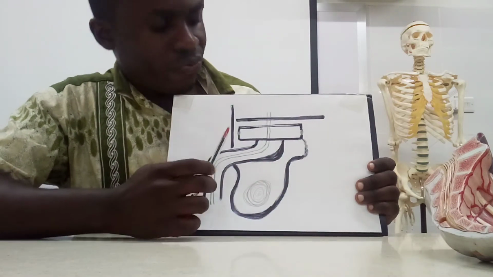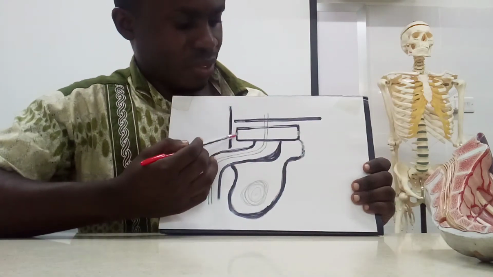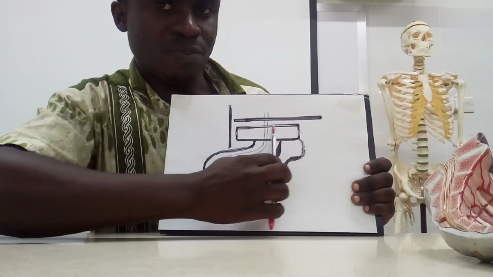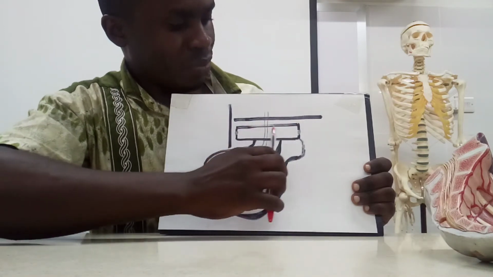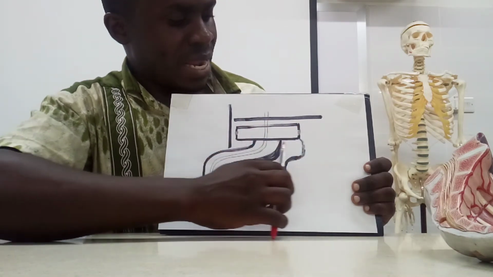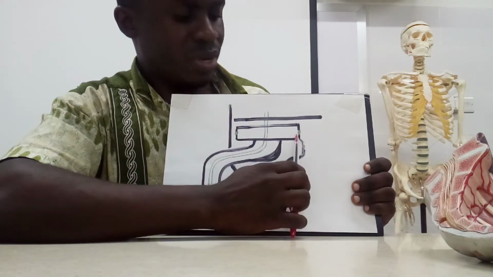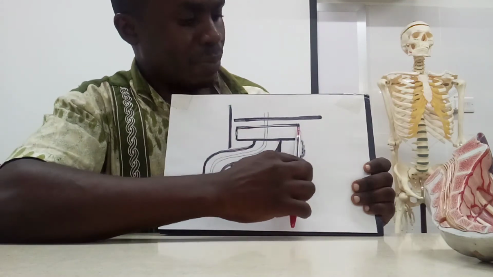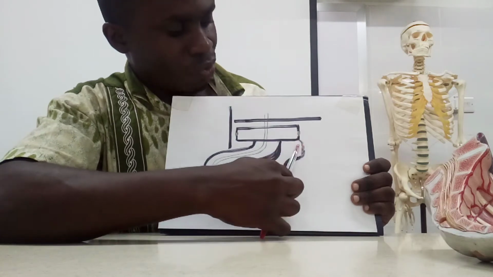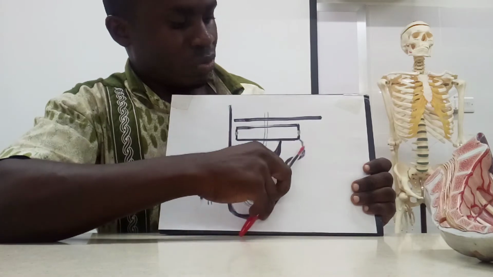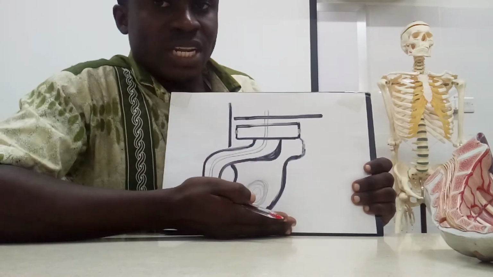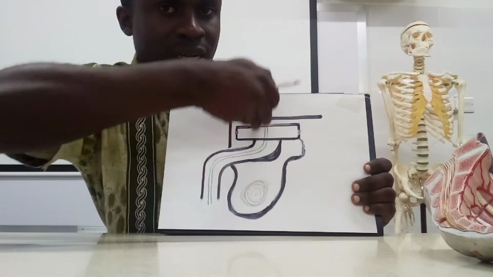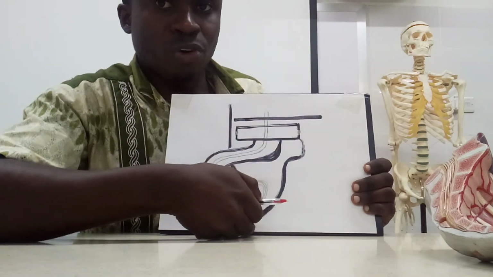Now, look at this. This potential space between the superior and inferior layers of the urogenital diaphragm creates what we call the deep perineal pouch. And then below that, we're also going to have what we call the superficial perineal pouch, because it's closer to the skin externally. So this is deep and this is superficial. As we move this way, we go deep. As we move this way, we go more superficial.